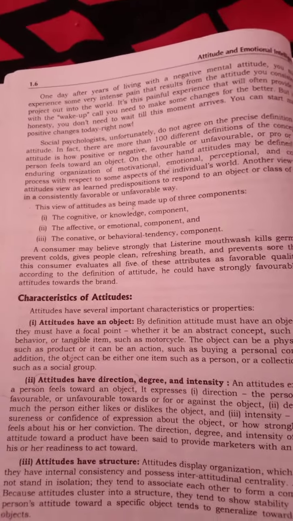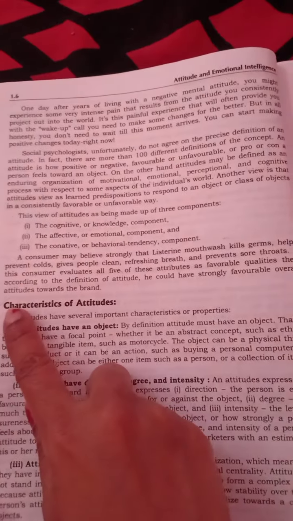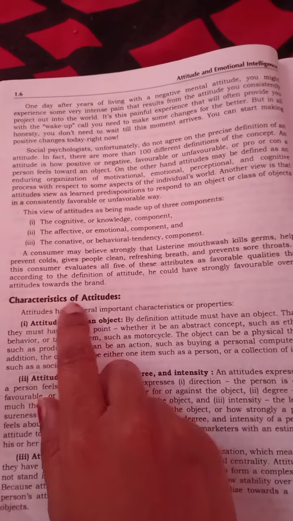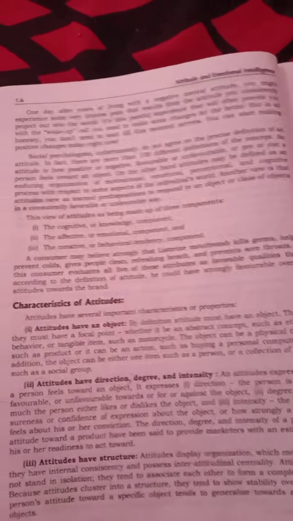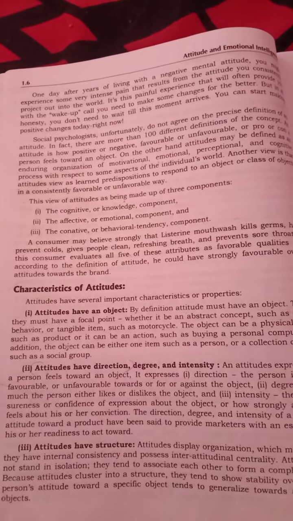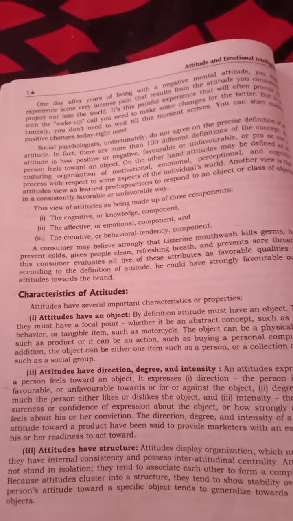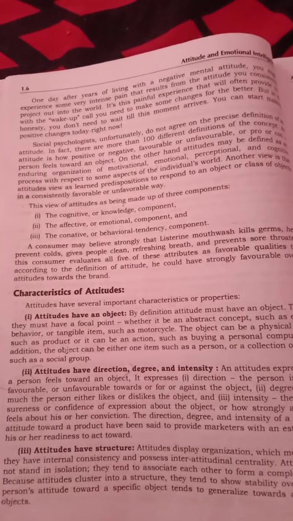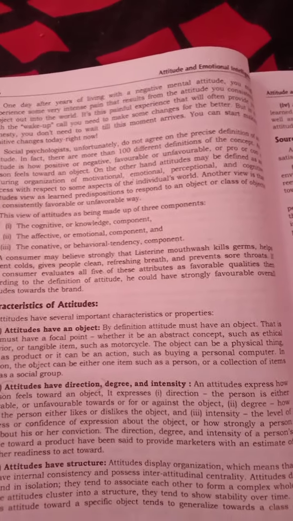Yeah. So to continue with another topic about attitude, which is characteristics of attitude. All these are there in your textbook. You can just have a glance if you want to. I will also take a picture and forward it on WhatsApp. You can also look into that. Okay. So the next one is characteristics of attitude.